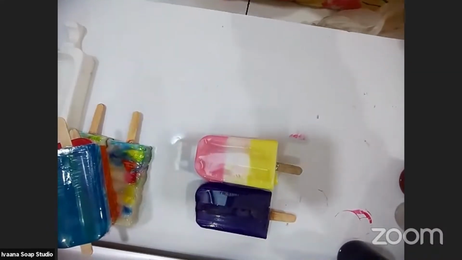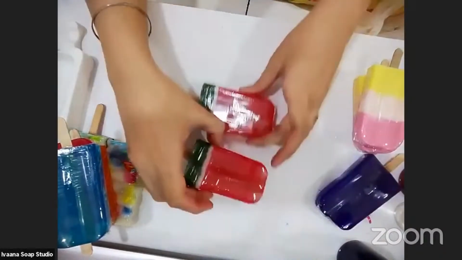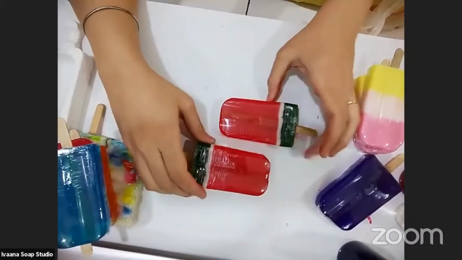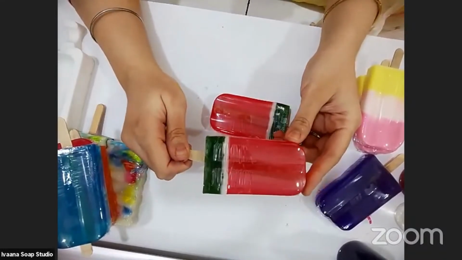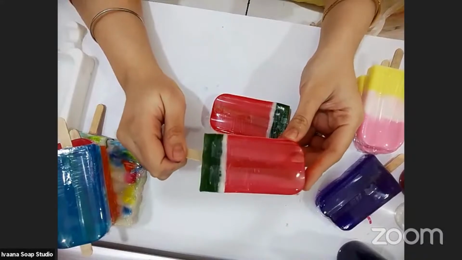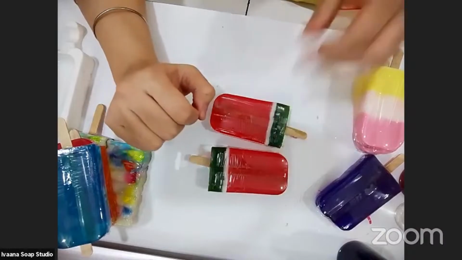And the last I want to show you is this watermelon popsicle. This actually is very cute and is loved by many. This is again a layered soap in the design of a watermelon.